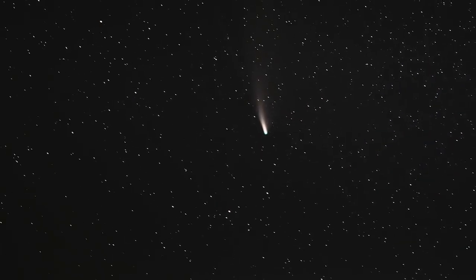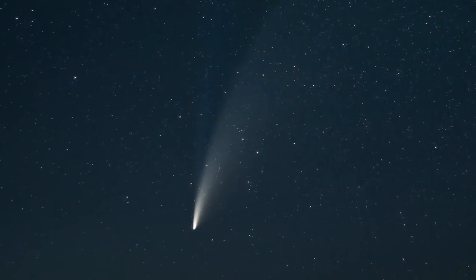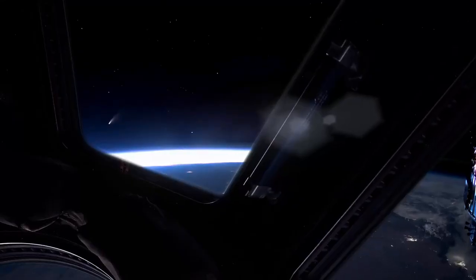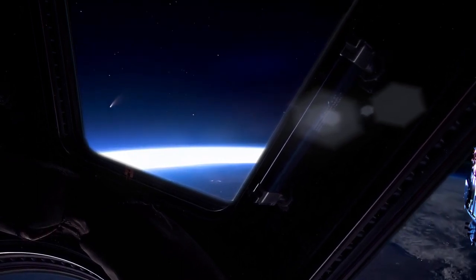For ancient civilizations, the dramatic tails of comets, shaped in part by the solar wind, were often seen as omens or messengers from the heavens. Today, they stand as testaments to the intricate ballet of cosmic forces at play.